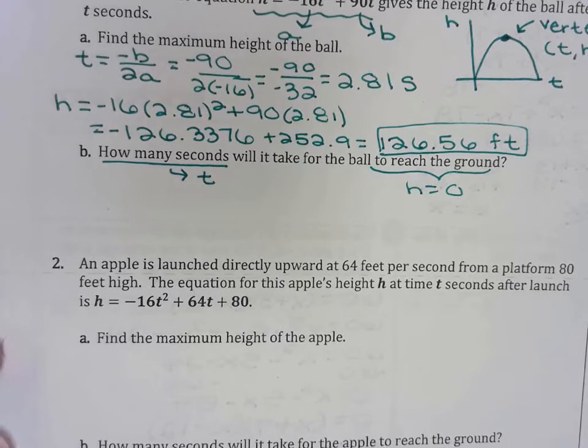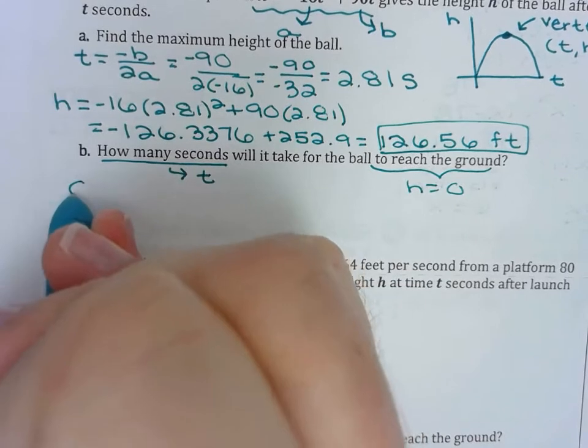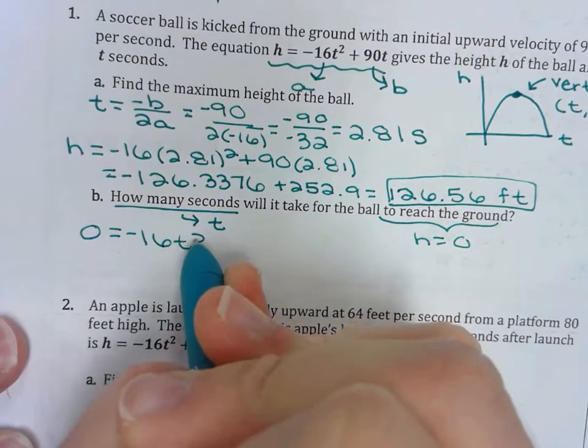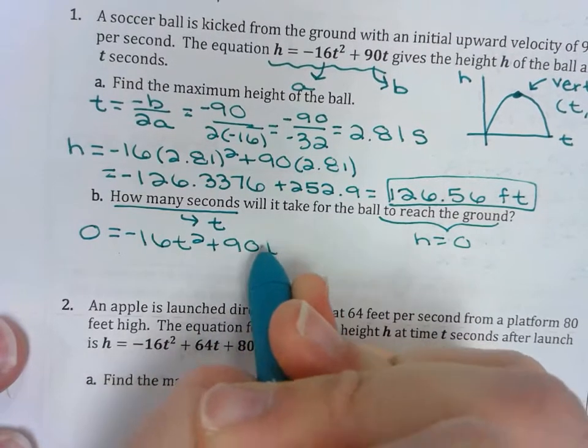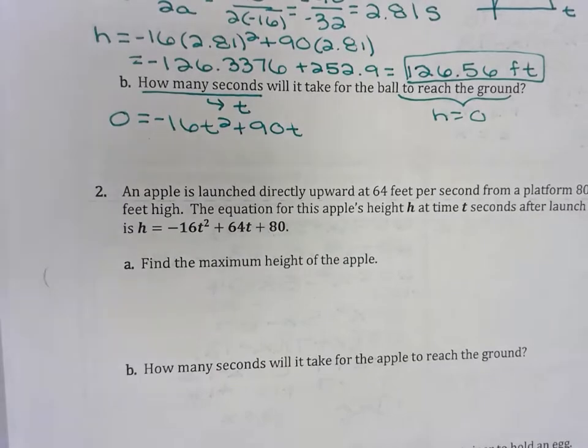Which equation? Which one? h equals negative 16t squared plus 90t. Yeah, you're good. This equation. I know this is kind of complicated, but if you think about it, it makes sense. If I want to know the time when the ball reaches the ground, plug 0 in for h. I know my height is 0.